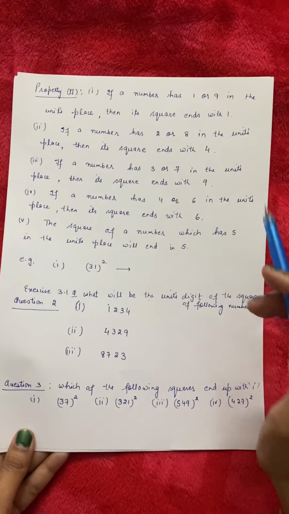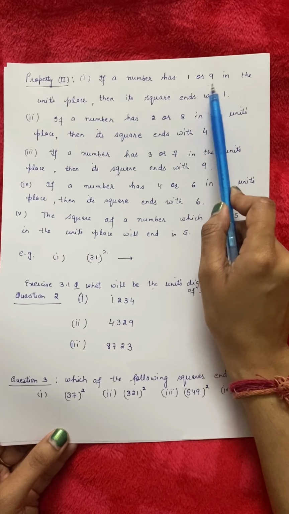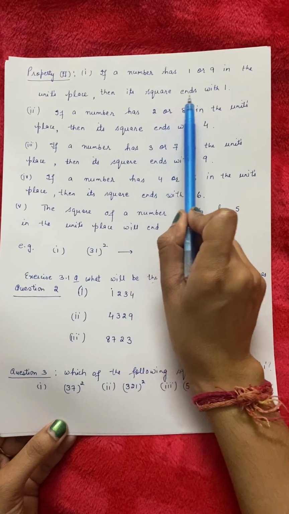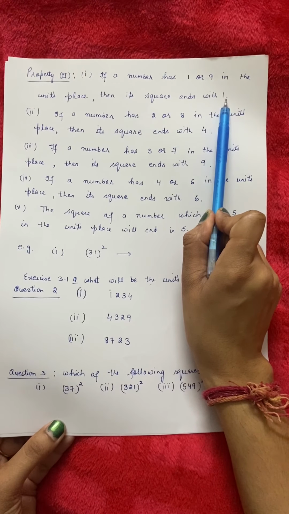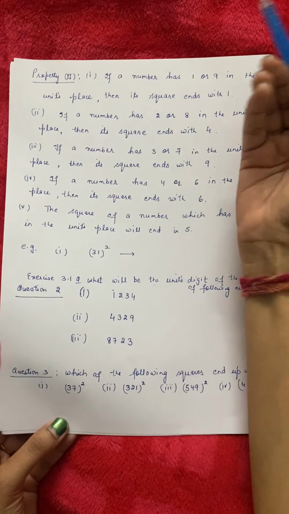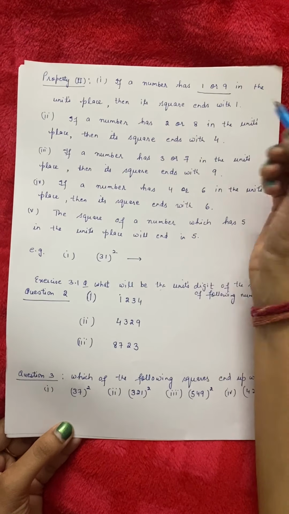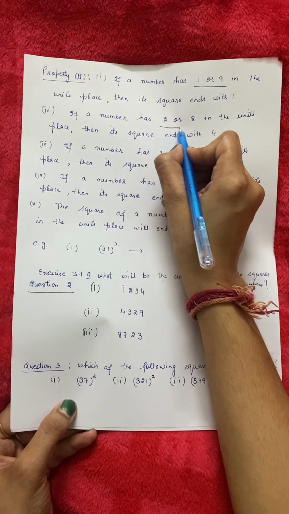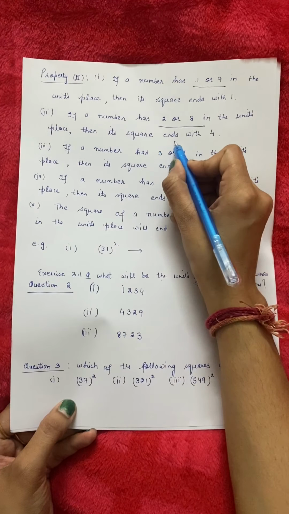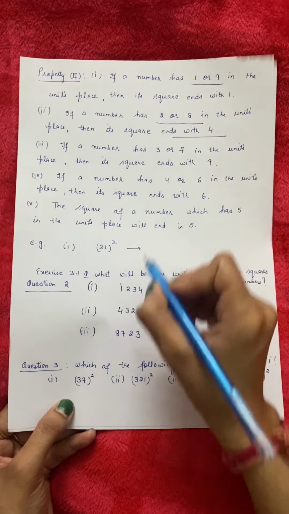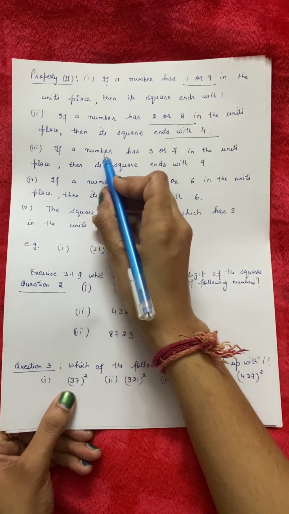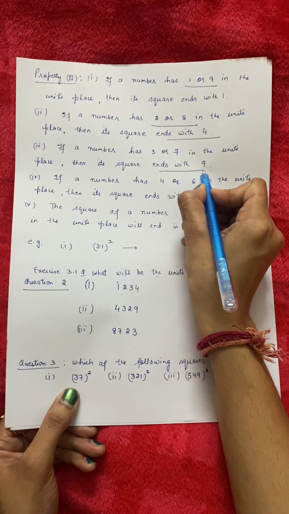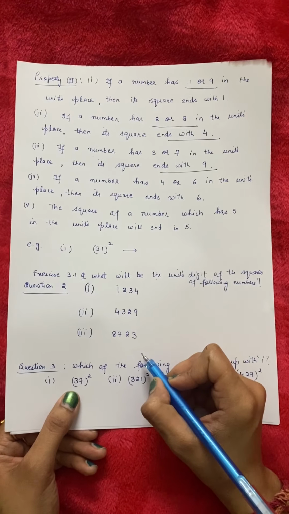Next property, if a number has 1 or 9 in the units place, then its square always ends with 1. These are the properties we need to keep in mind. Second, if a number ends with 2 or 8, then the square of this number will always end with 4. If a number ends with 3 or 7, then the square of this number will always end with 9.